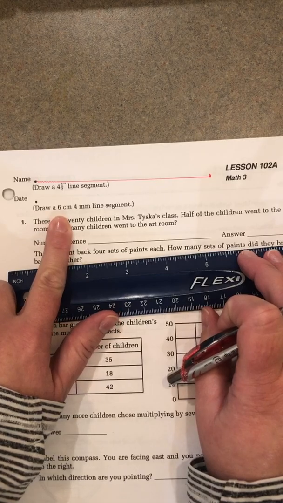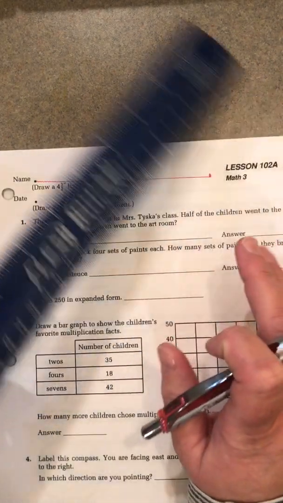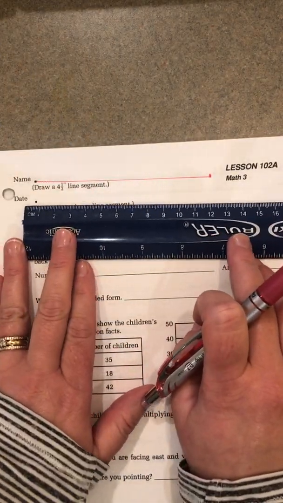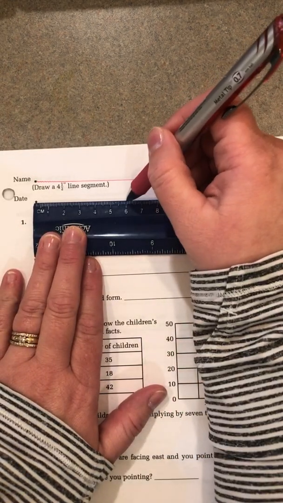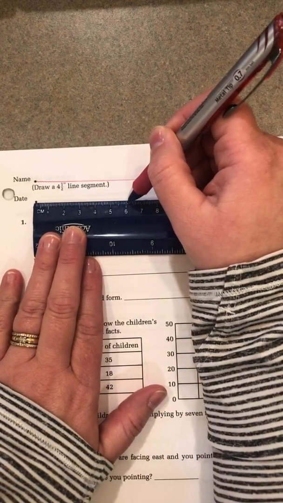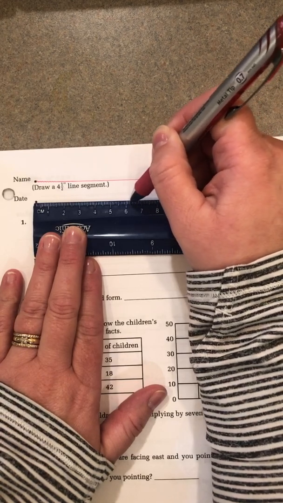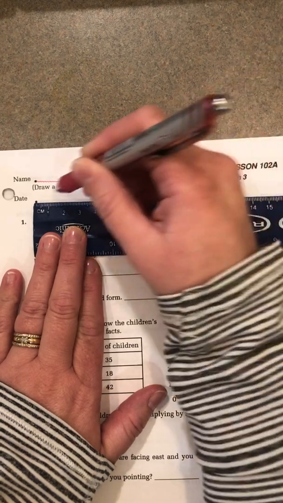And then draw a 6 centimeter and 4 millimeter line segment. So flip it over to your centimeter side. 6 centimeters, 4 millimeters. 6 centimeters. And the millimeters are the little guys in between. There's 10 of them, and we need to count 1, 2, 3, 4.